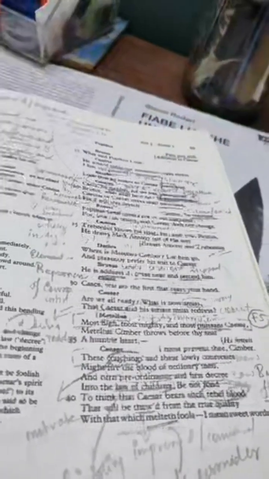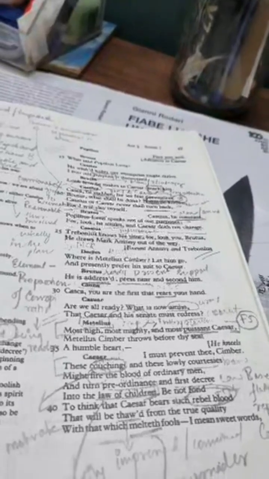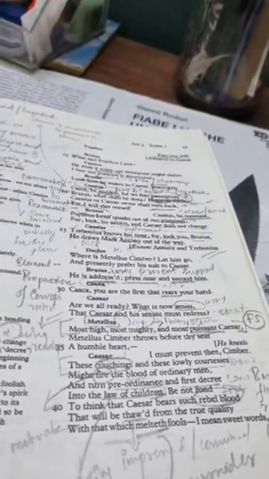Metellus: Most high, most mighty, and most puissant Caesar. These lines are important because you can use them. Again, I'll come to that lesson where we'll talk about how we use certain keywords from the answer. So most high, most mighty, most puissant. What is the meaning of puissant? Puissant means glorious. You can underline that and write it in your book. So most high, most mighty, and most puissant.